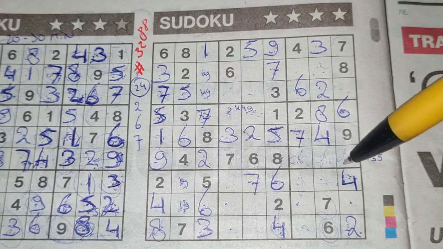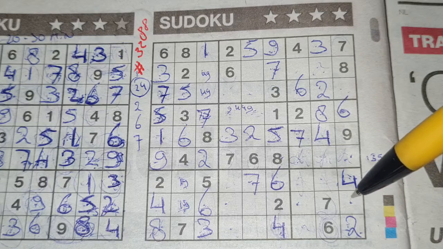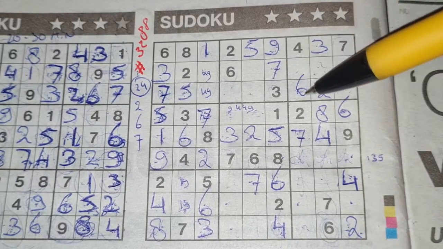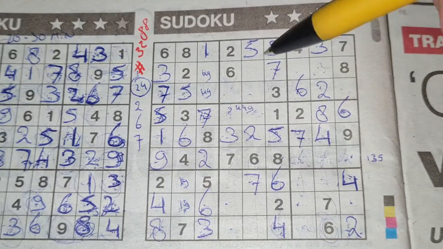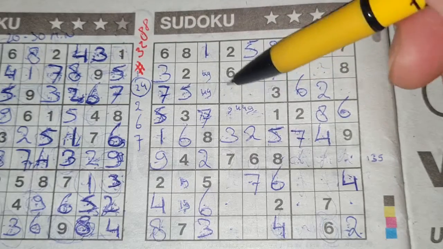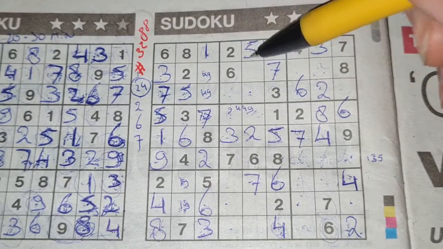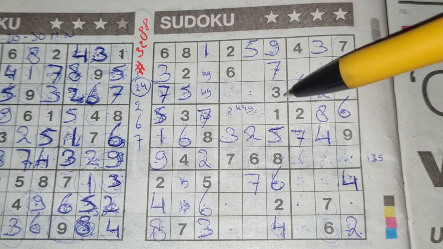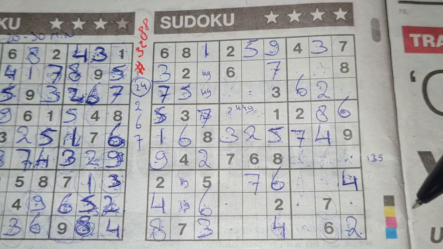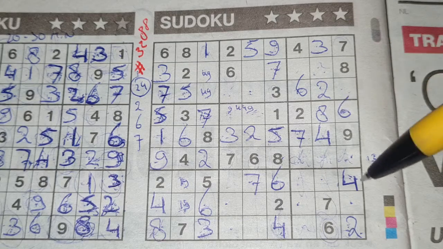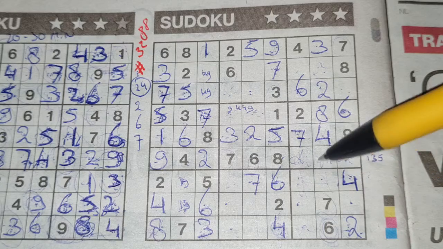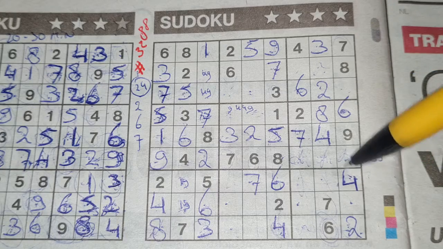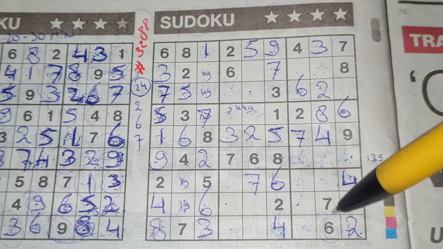Here can be 5. Interesting. 1, 2, 3, 4. 1, 4, 8. 4, 1. Blackout. Do we have a blackout here? 1, 3, 7, 6, 4, 9.